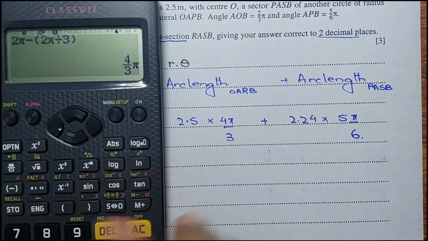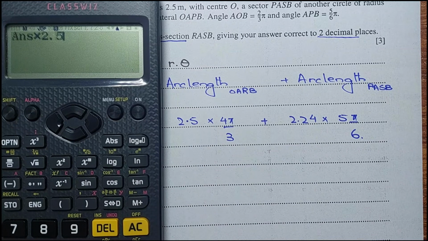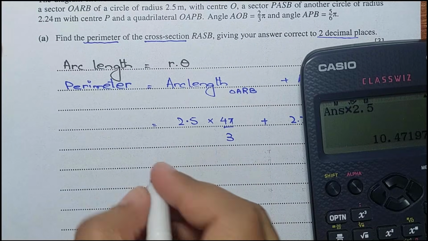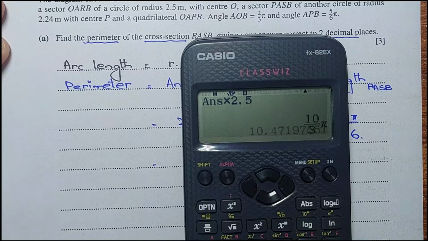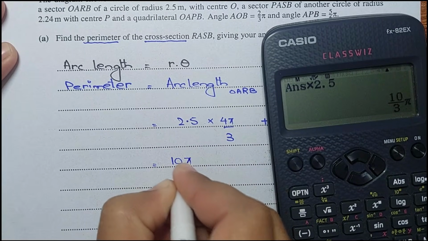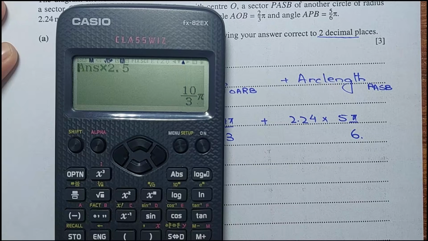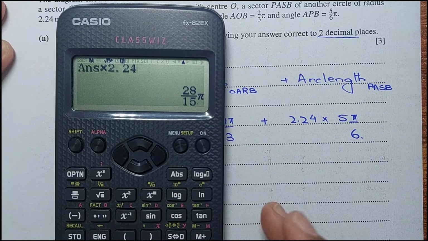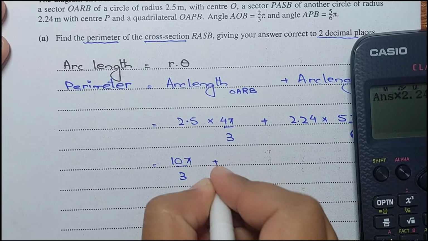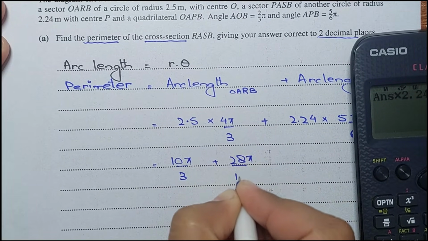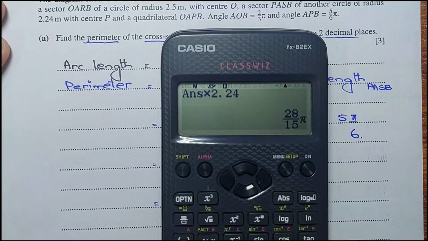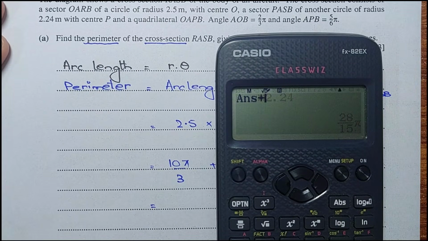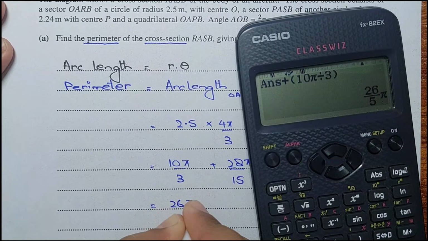Let me simplify. 4 pi by 3 multiplied by 2.5 is 10 pi over 3. And 5 pi by 6 multiplied by 2.24 is 28 pi over 15. Now the final answer should be in two decimal places. 28 pi over 15 added to 10 pi over 3 is 26 pi over 5.